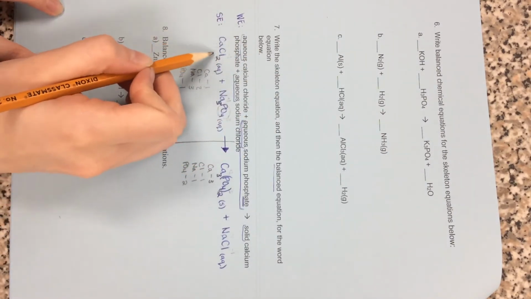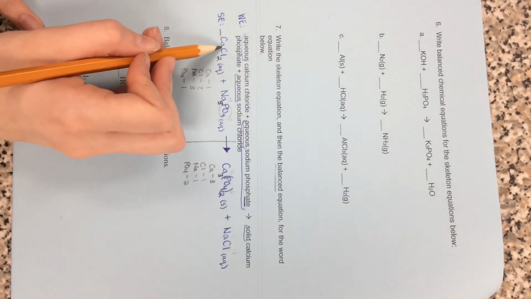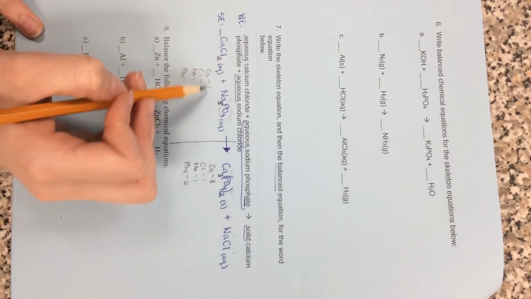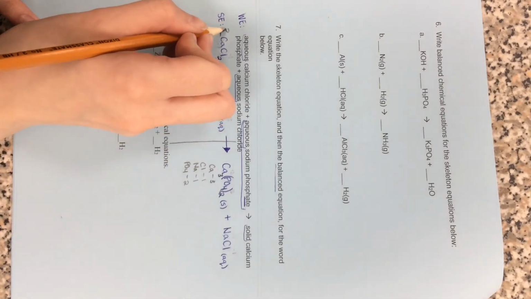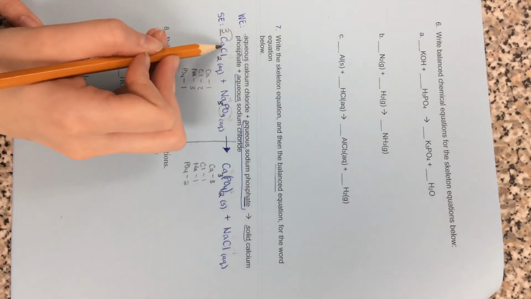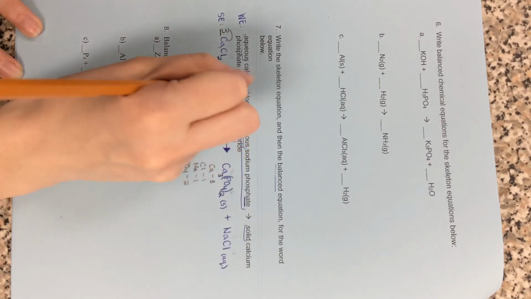Now I can't add little numbers in here, right? I can't just make it a little 3. Ha! It's cheating. It's too easy, right? I need to make sure that this formula stays the same. Otherwise, that is not calcium chloride anymore. But what I can do is add big coefficients to the front. Okay? So if I only have 1, but I can multiply it, well, 1 times 3 equals 3. So if I multiply this side by 3, it's going to multiply into here. 3 times the 1 calcium. I now have 3 calcium molecules.